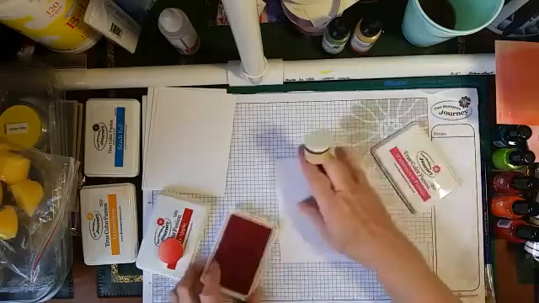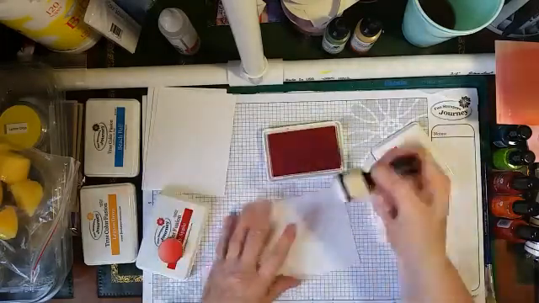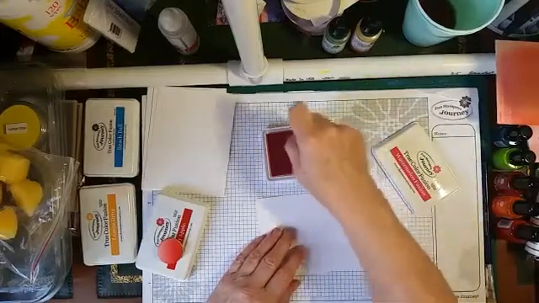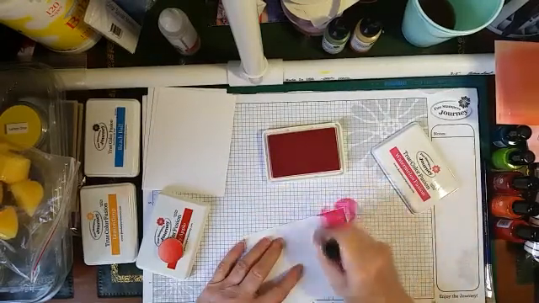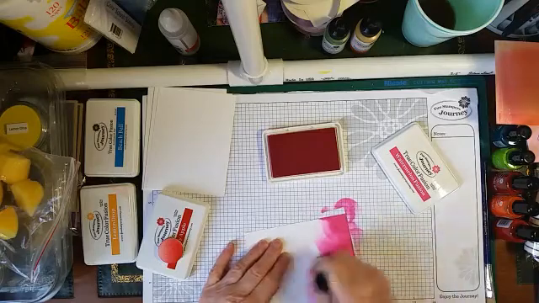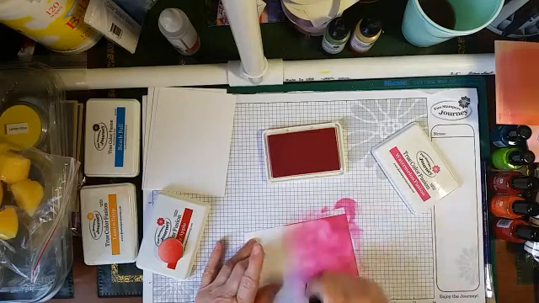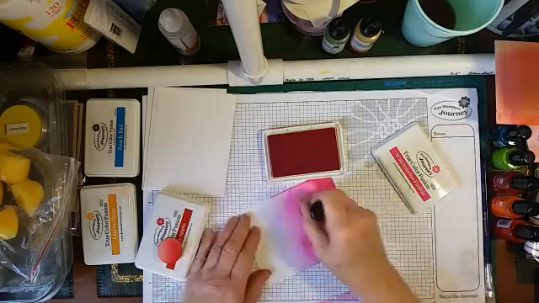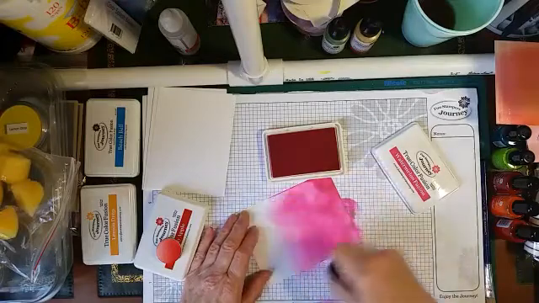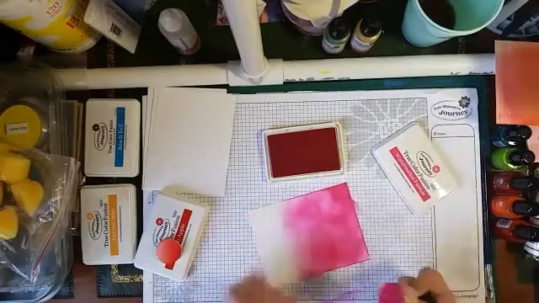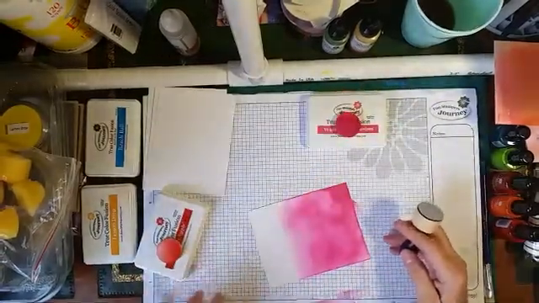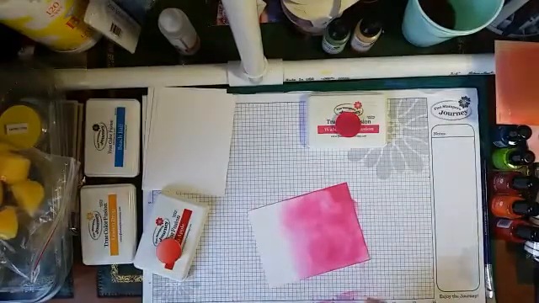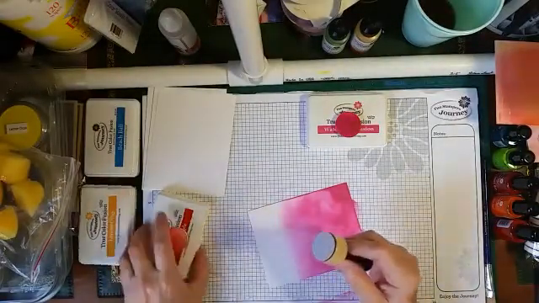But I'm going to take the watermelon fusion, and I'm going to take my dauber. I'm going to ink up my dauber. And I'm going to come in from the end and just kind of go in circles. Add some color and just kind of ombre it a little bit. Alright, so that's the watermelon fusion. I'll have to get a little Velcro thing to put on the bottom so I can attach my dauber.